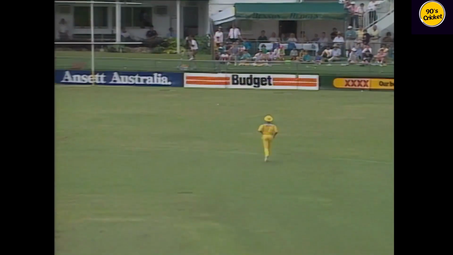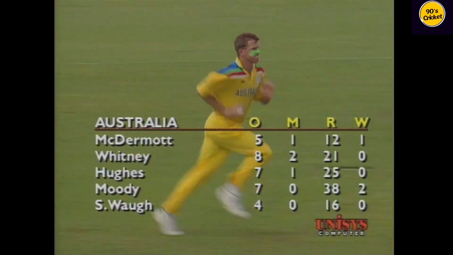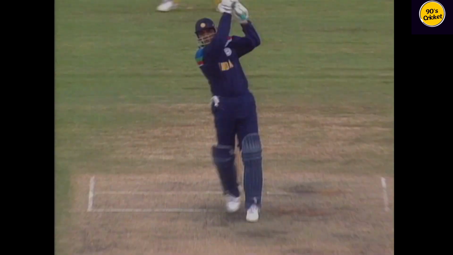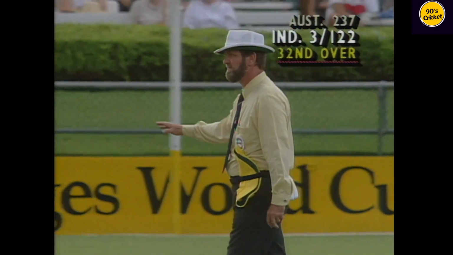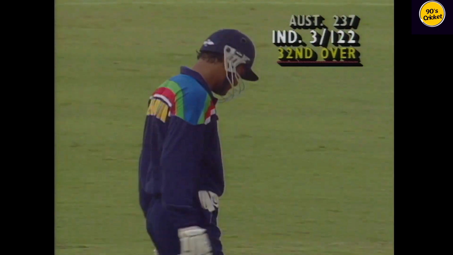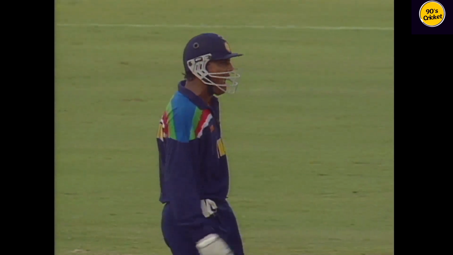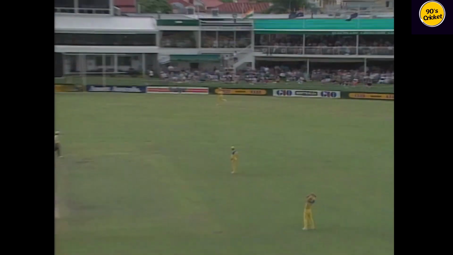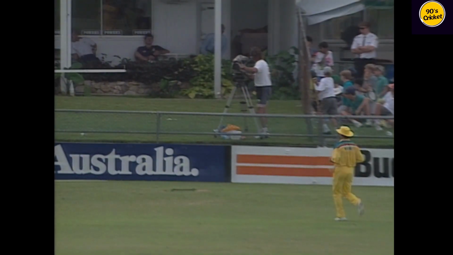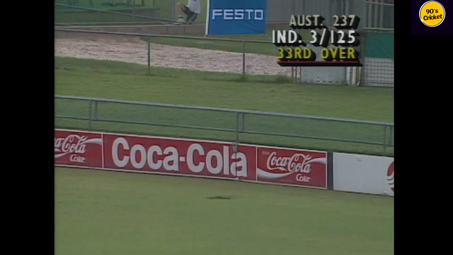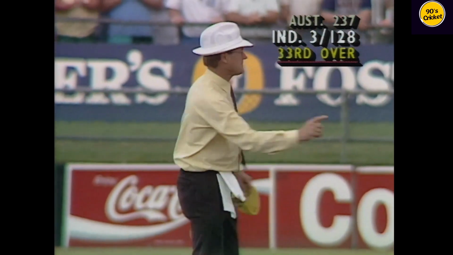Beautifully struck, but again in the air. Over the top and well struck down the ground for 4, just short of the boundary again. Azharuddin timing the ball magnificently. And if he continues to bat like that, perhaps I will put a bit of money on India. Well, still taking the risks here, Azharuddin. Steve Waugh. Well, that's beautifully struck. That's a magnificent shot. 4 more.